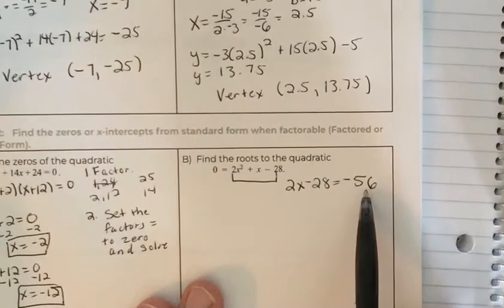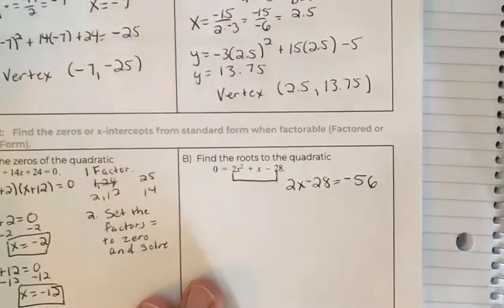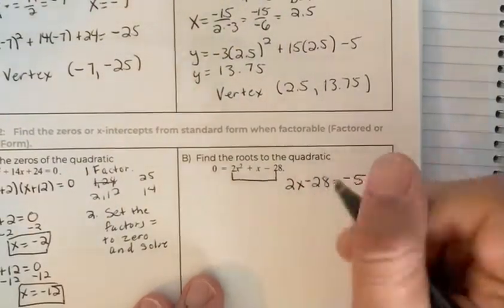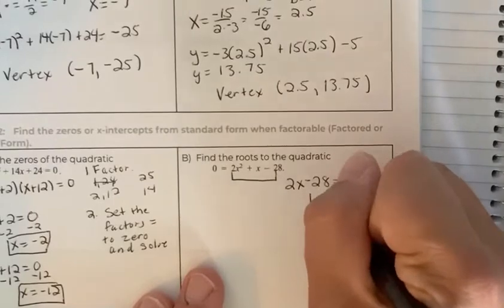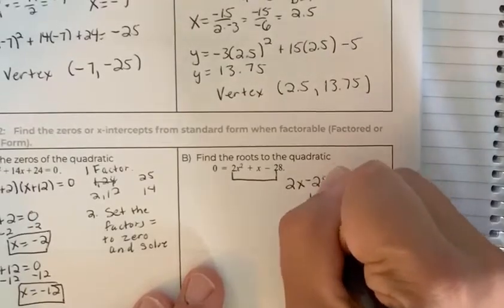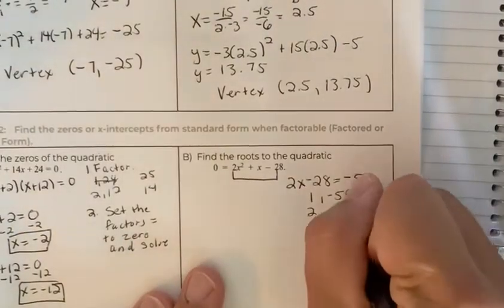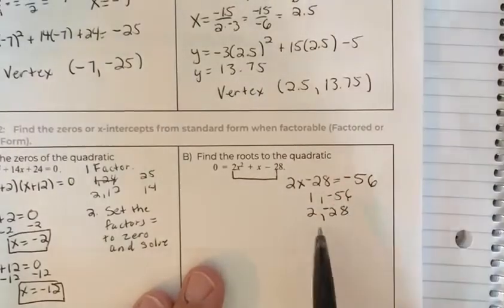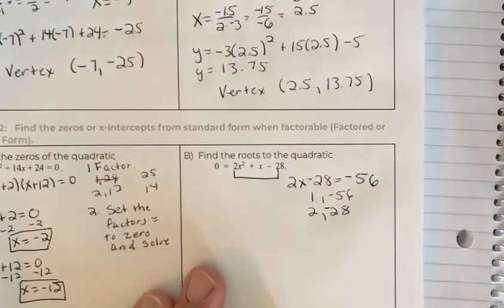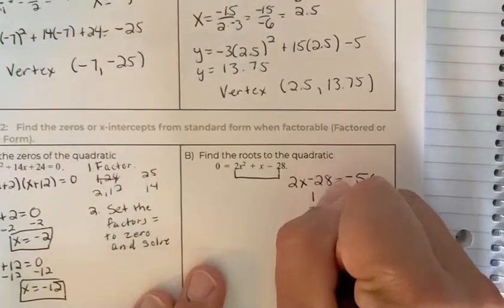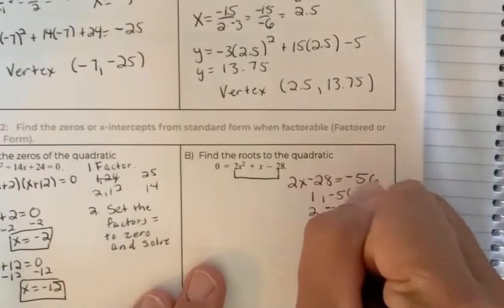Now, what I need to do is find factors of -56 that sum together to make 1. So I know I could have 1 and -56, and 2 and 28. And 3 does not go into 56, but 4 and 14 does.